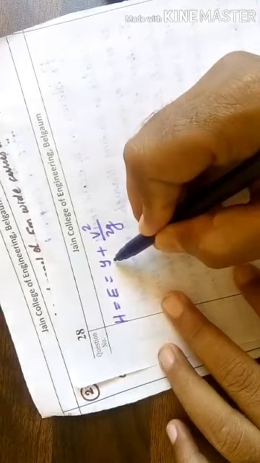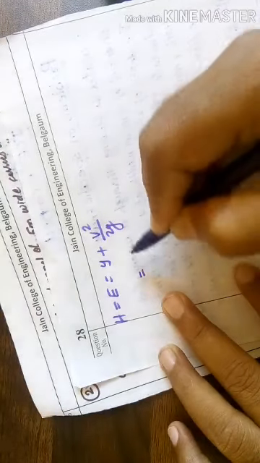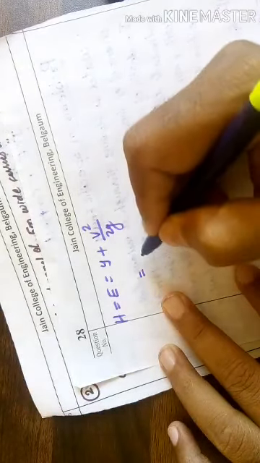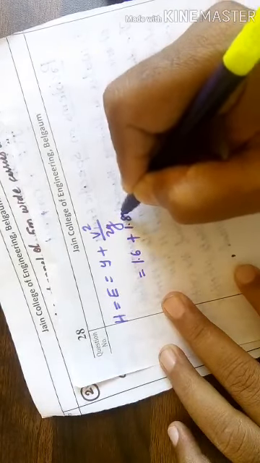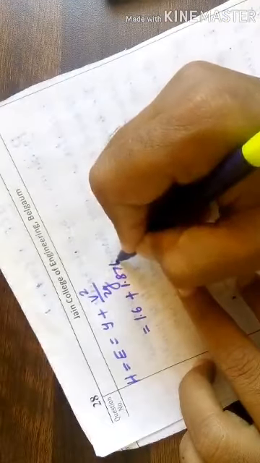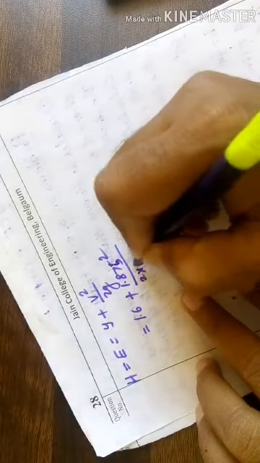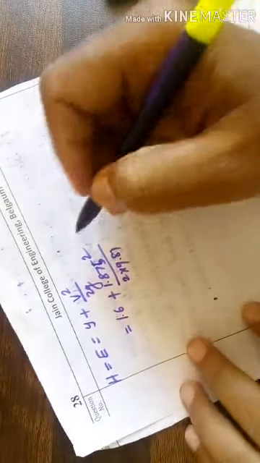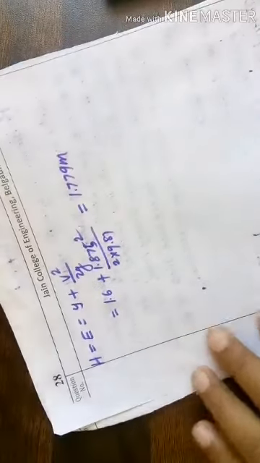Then substitute y and v here. y is given as 1.6 plus, velocity 1.875 square divided by 2 into 9.81, then we get 1.779 meter.